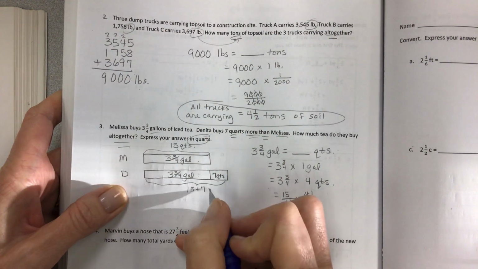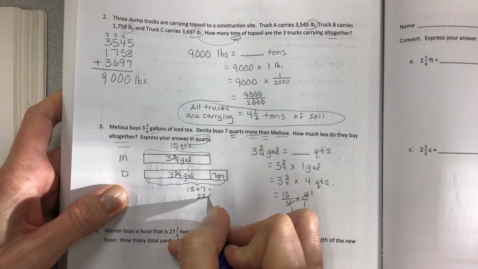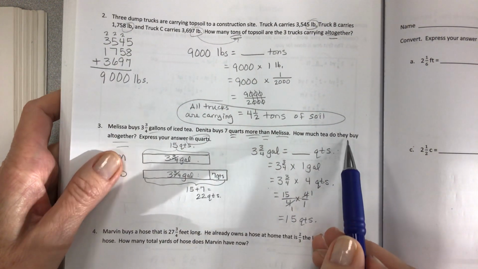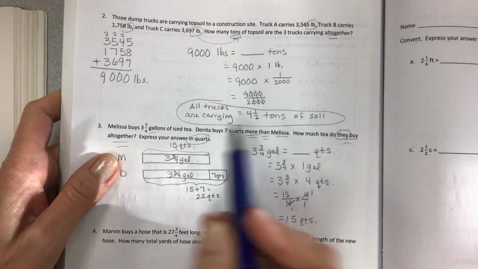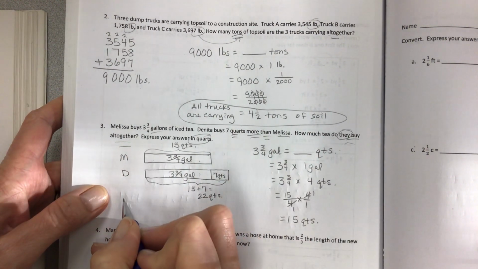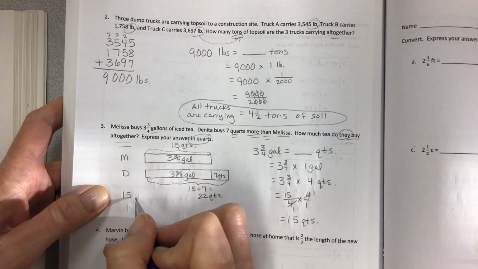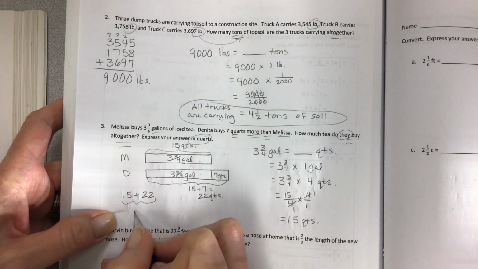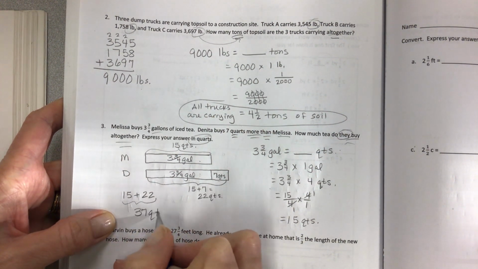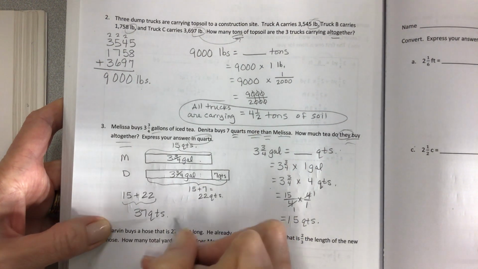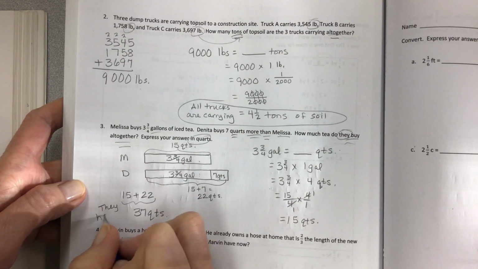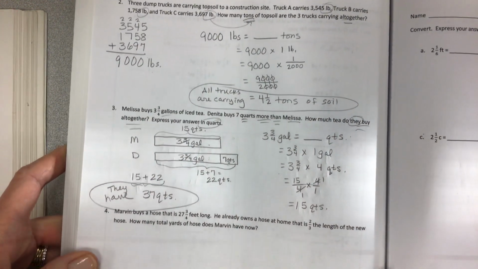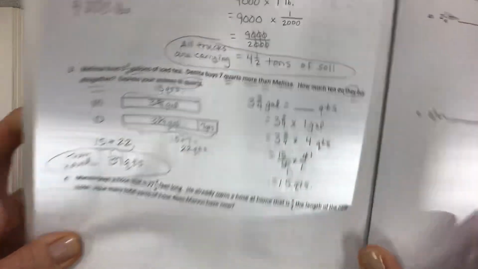Okay, and so if you add this, you're going to see that Danita actually has 22 quarts in all, and we need to see them all together. So we're going to have Melissa's, which are the 15, and Danita's, which are the 22, and then you would end up with 37 quarts altogether. And you could probably make your label better, but I didn't.